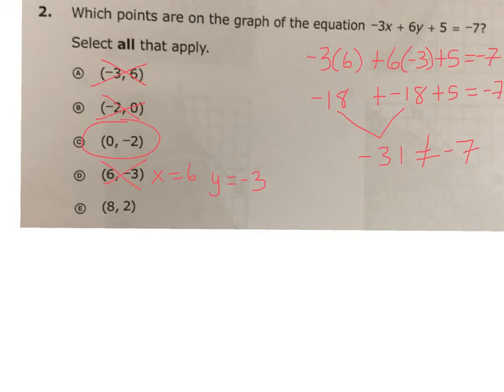Did y'all know that you could test whether a point was on the line this way? Just plug in X, plug in Y. It has to be a true statement, right? Let's do our last one. On E, what does X equal? 8. And what does Y equal? 2. So let's plug them in. Negative 3 times 8 plus 6 times 2 must equal negative 7.